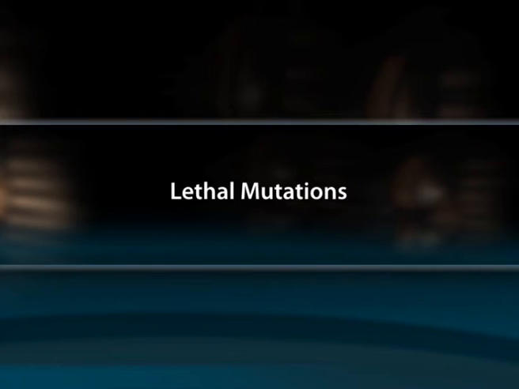The next type of mutation is lethal mutations. Lethal mutations are harmful mutations which can block the normal development and vital functions of cells or organisms and cause their death before maturity.